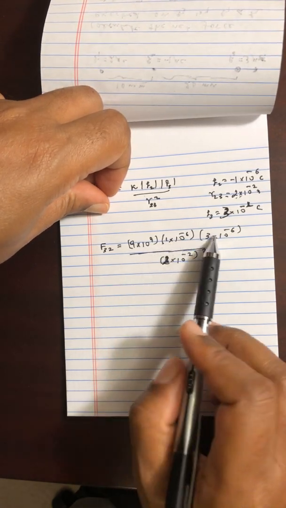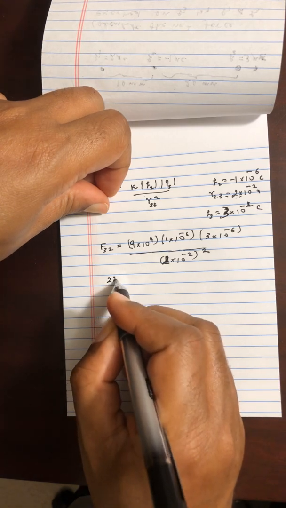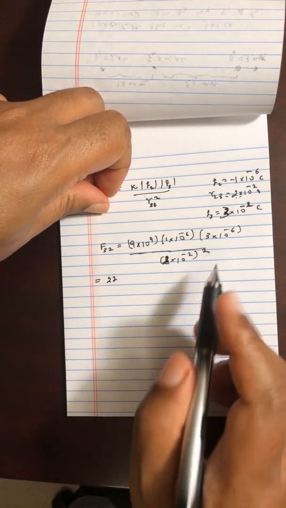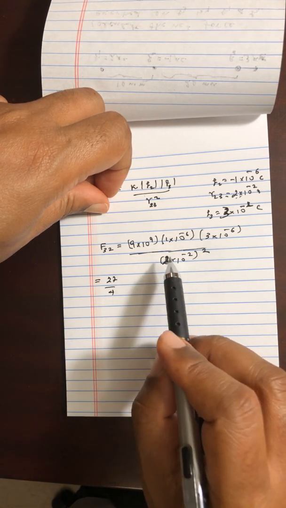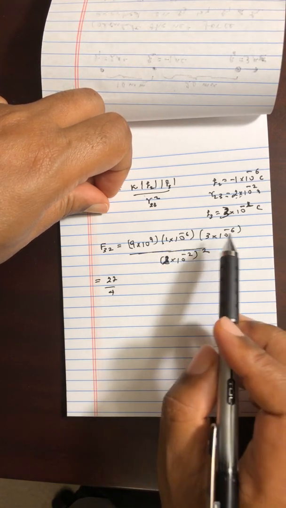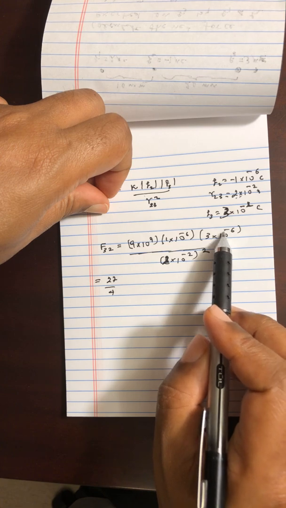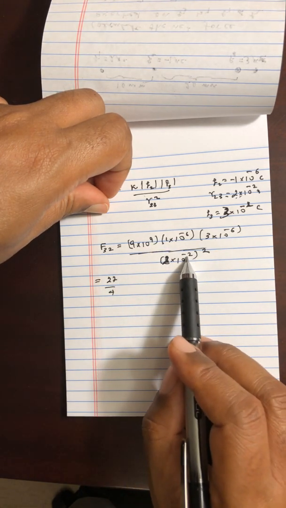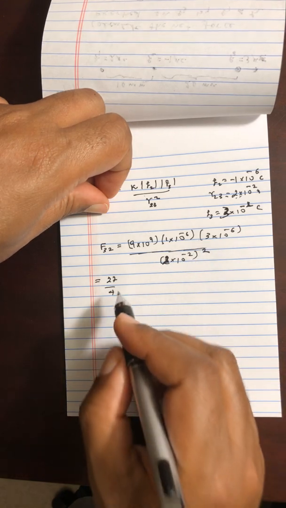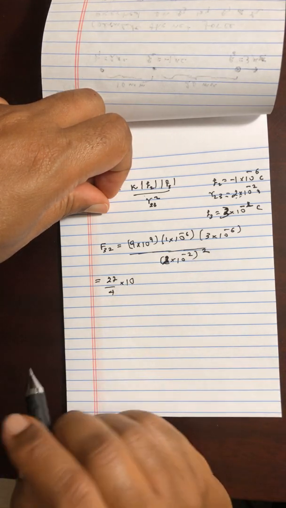We've got 9 times 1 times 3, 27. At the bottom we have 2 squared, which is 4. Now let's look at the powers of 10. You've got negative 6, negative 12, negative 12 plus 9, negative 3, but we have negative for the bottom. When it goes up it becomes plus 4, so we just get times 10 to the 4 newtons.